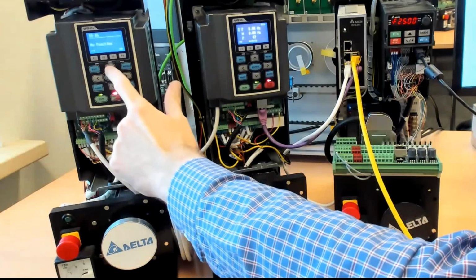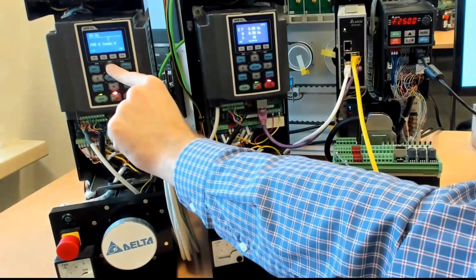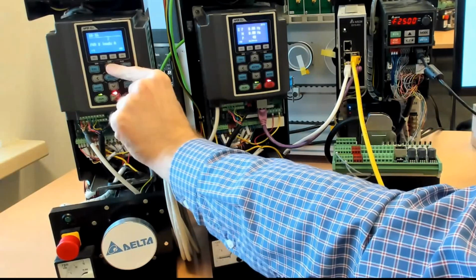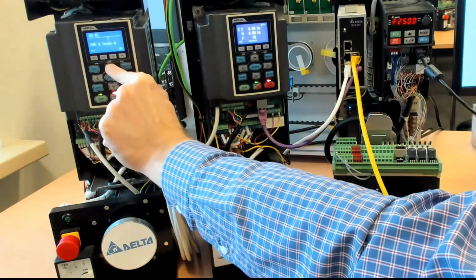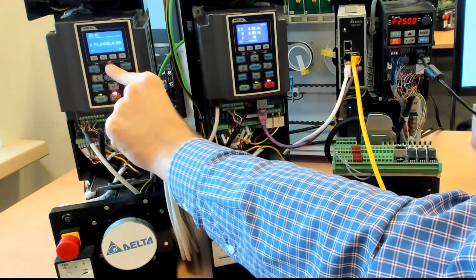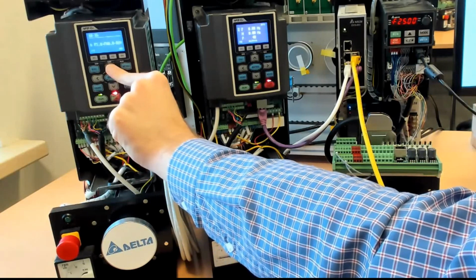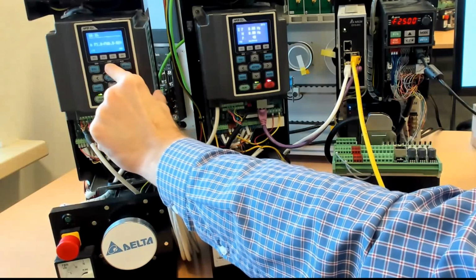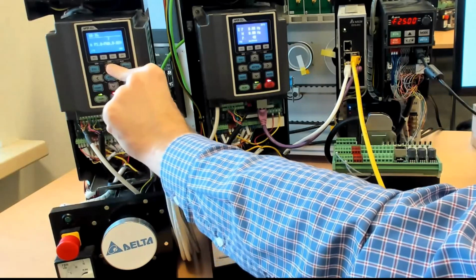You can have different types of pulses. You can also have B-type leads, and you can also have just A and forward or B and forward type of pulses, so pulse and direction.